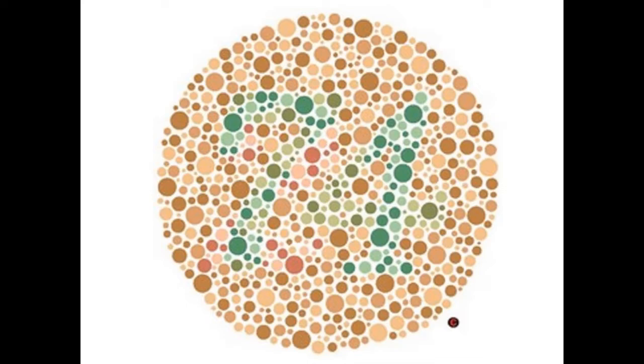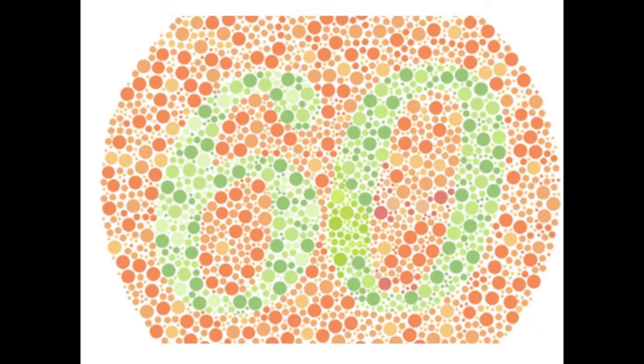I had to ask my wife what the number was, and she told me, if you look hard enough, you see the number 74. If you could see the 74 without me telling you what the answer was, then you have probably okay color vision. Not guaranteed, though. If you couldn't, let's hang on and go through a few more of these tests.